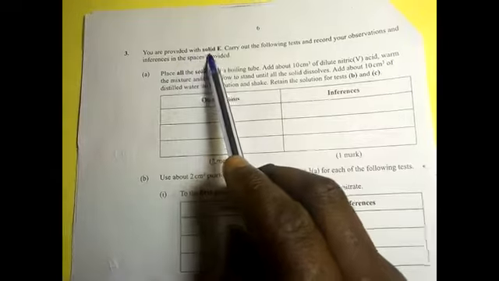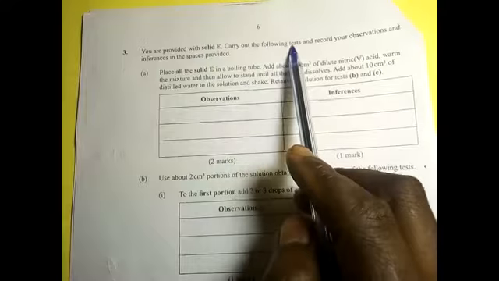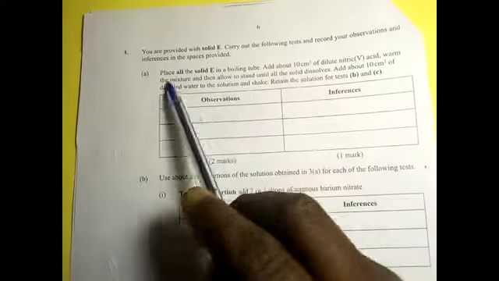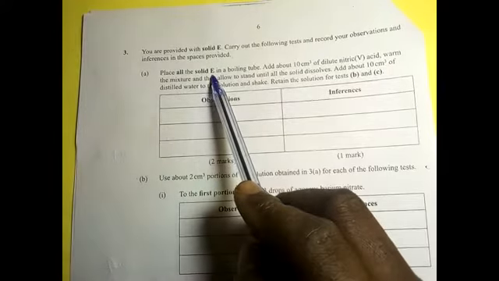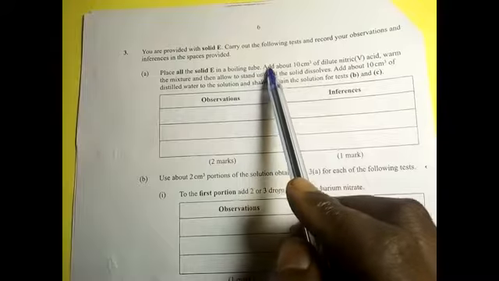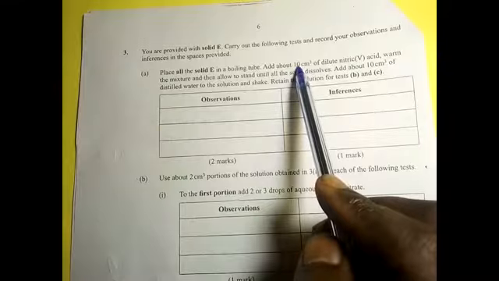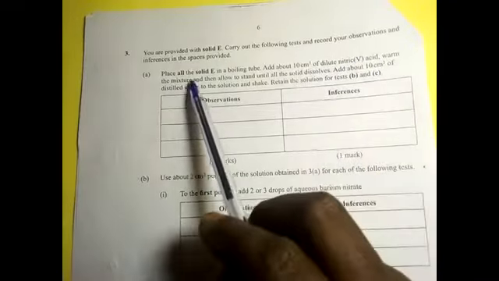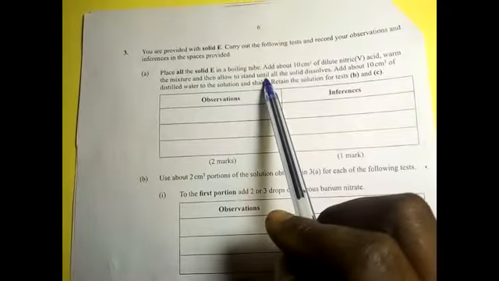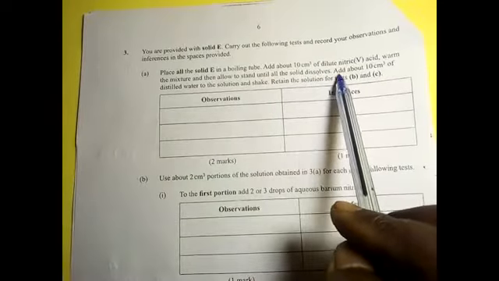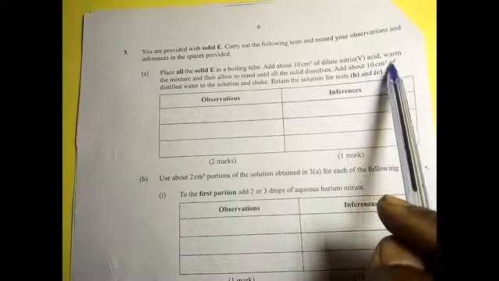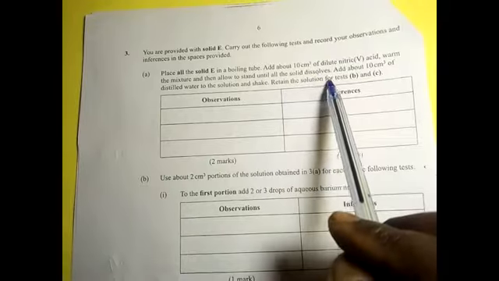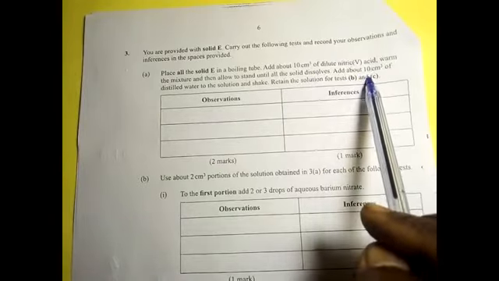You are provided with solid E. Carry out the following tests and record your observations and inferences in the spaces provided. Place all the solid E in a boiling tube. Add about 10 centimeters cube of dilute nitric acid. Warm the mixture and then allow it to stand until all the solid dissolves. Add about 10 centimeters cube of distilled water to the solution and shake. Retain the solution for tests B and C.